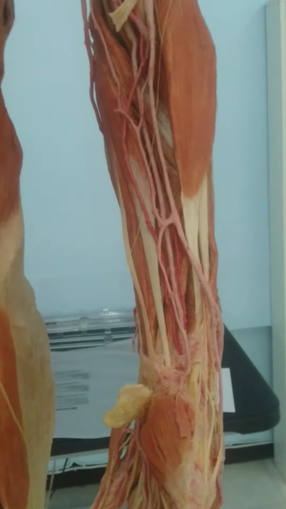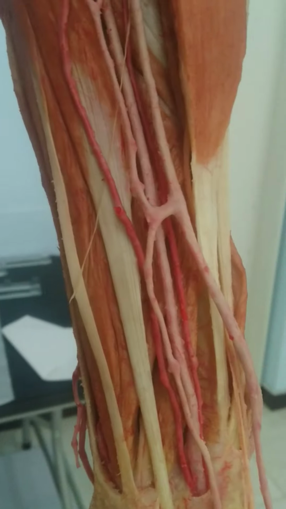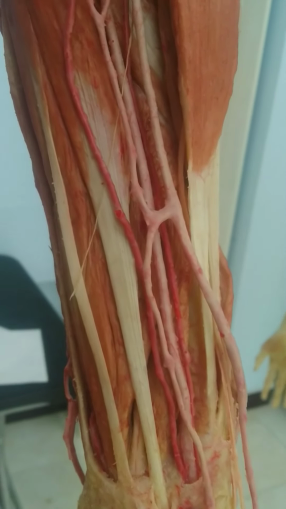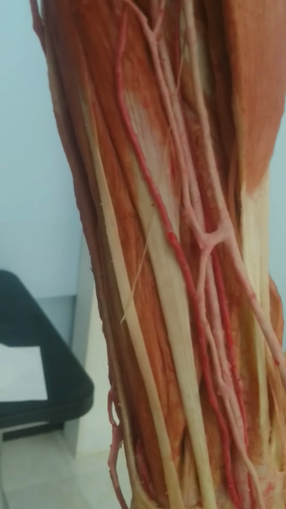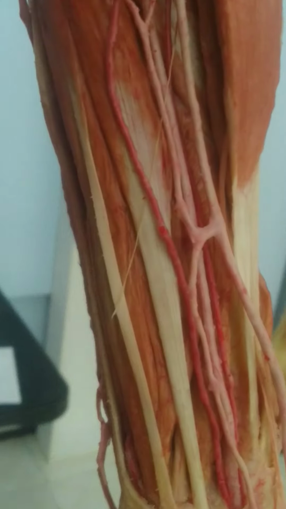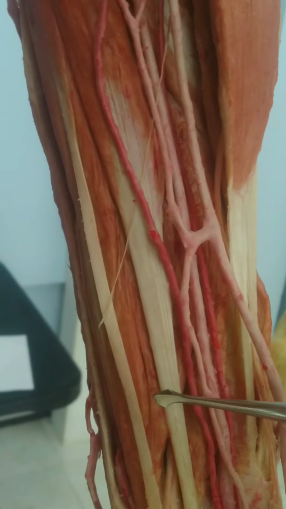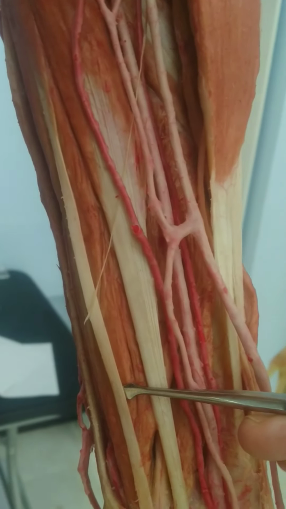So for this particular specimen, what we can see here mostly are anterior forearm compartment structures, mainly the more superficial structures. We have identified some of them in another video, so let's review. We have here the palmaris longus.